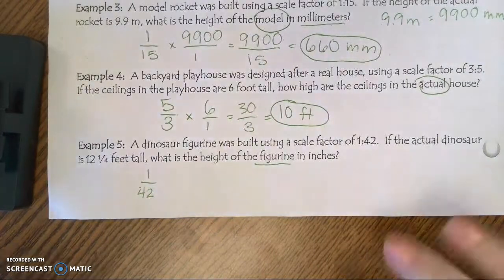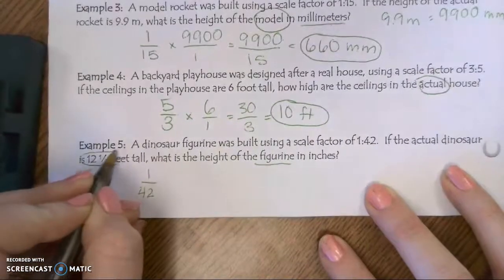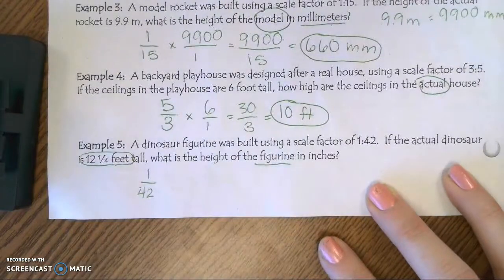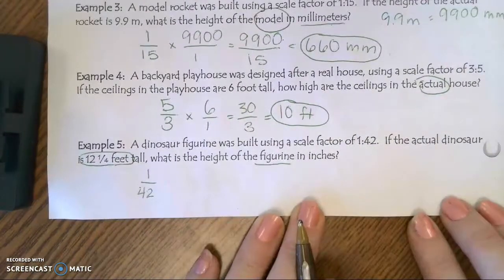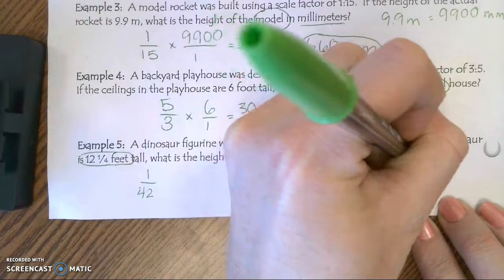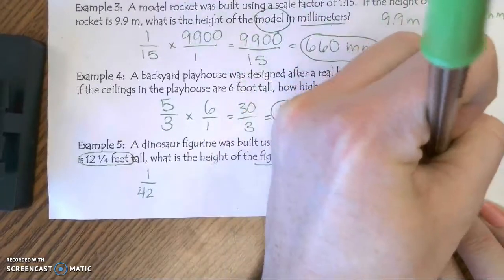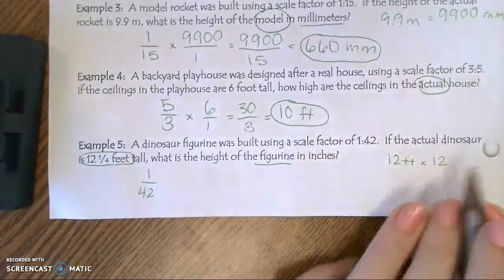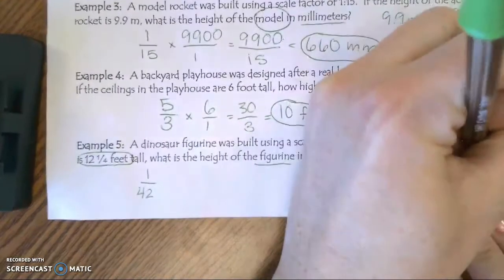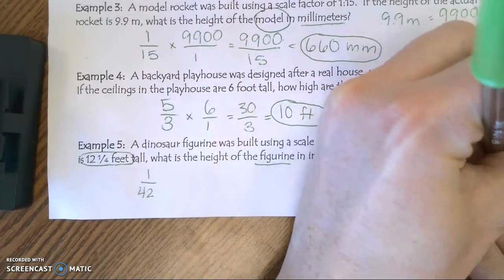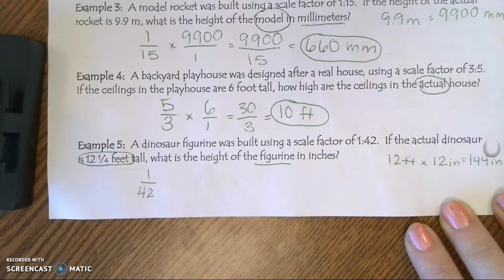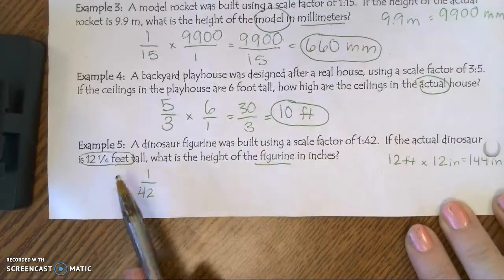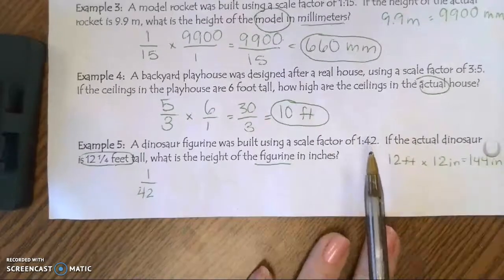Now, the tricky part here is that I need to convert this from feet to inches. So I know that in 12 feet, I could take 12 feet and multiply by 12 inches. There would be 144 inches in 12 feet. But now I have 1/4 of a foot.